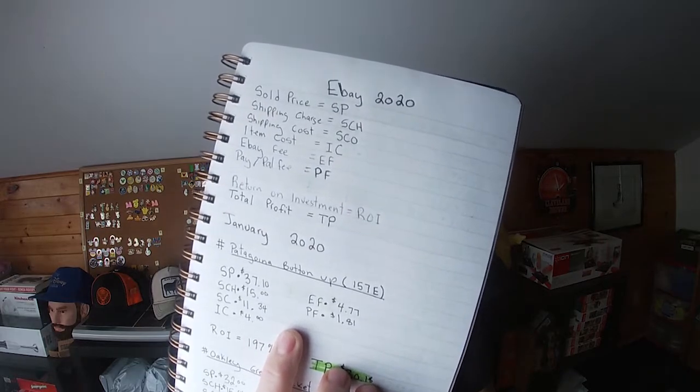You can kind of see that there. Don't worry, I'll throw up on the screen some actual numbers, but that's what we're tracking. Alright guys, so let's take a look at an actual sale. So I'll throw up beside me the numbers and the app, but we'll just take a look here.